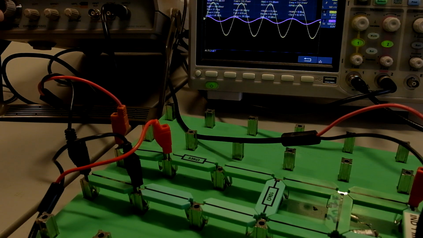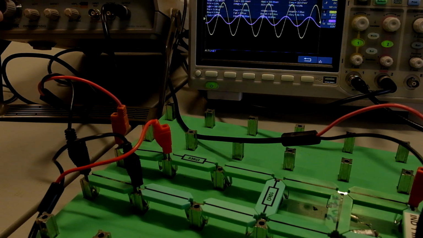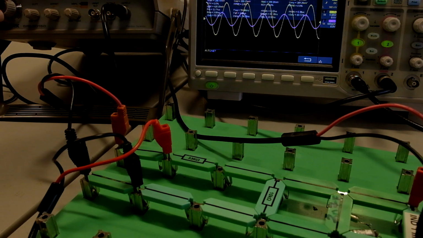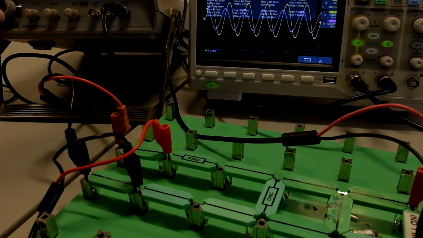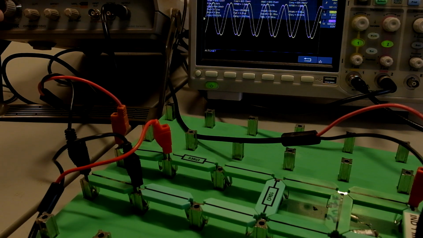If we increase the frequency from the function generator, we can see that the voltage coming out is increasing, and the phase shift is starting to go in phase with the sine wave going in. We're now at 90 kilohertz. The voltage is increasing.